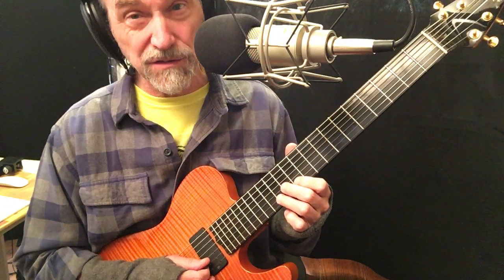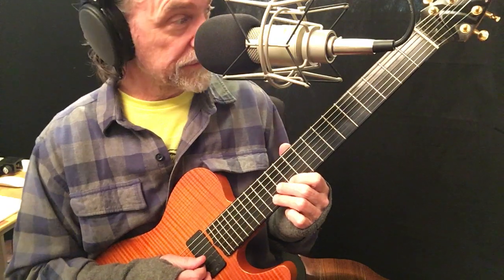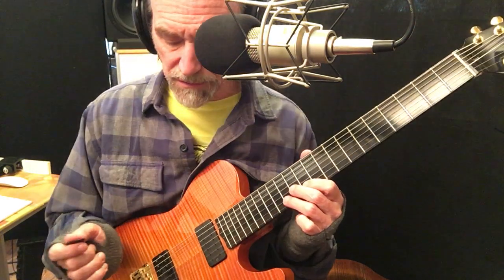So I think this is a really cool way to play. You're playing an F dominant chord, F7, but then you're playing C minor licks. Let's see what this sounds like.